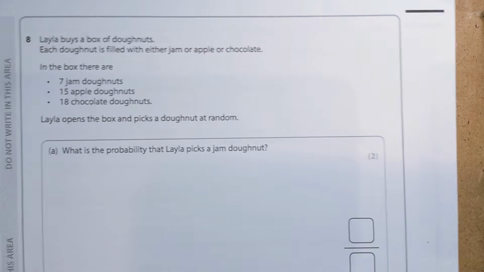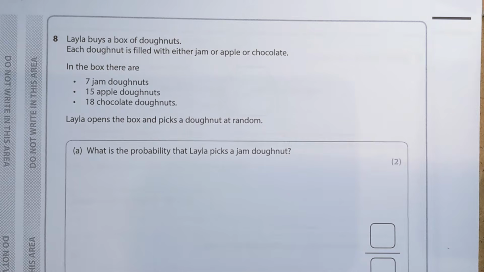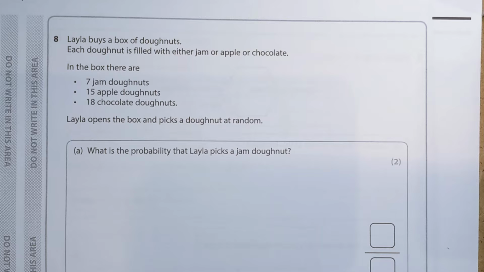Question 8. Layla buys a box of donuts. Each donut is filled with either jam or apple or chocolate. In the box, there are 7 jam donuts, 15 apple donuts, and 18 chocolate donuts. Layla opens the box and picks a donut at random. What's the probability that Layla picks a jam donut?